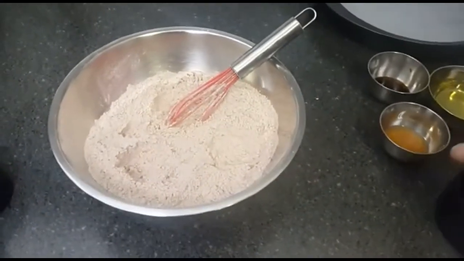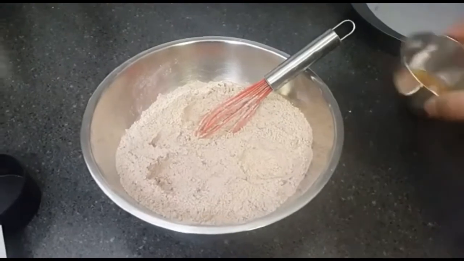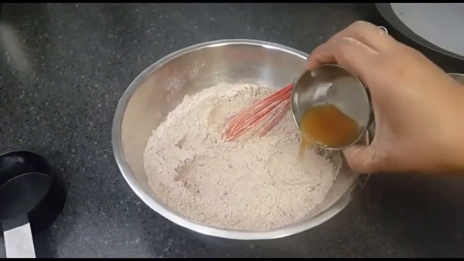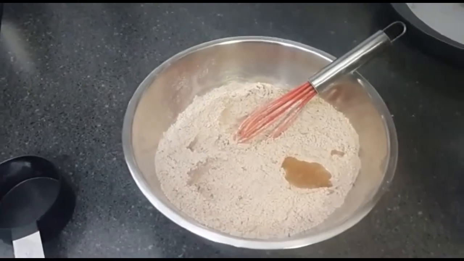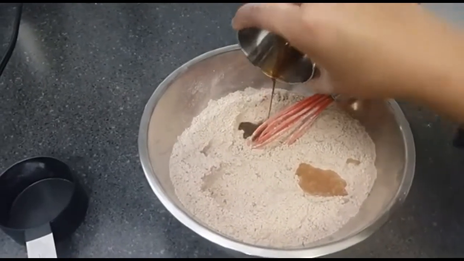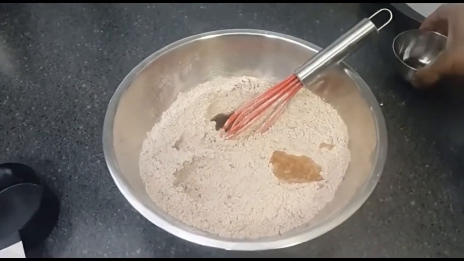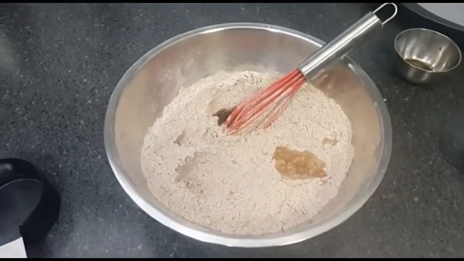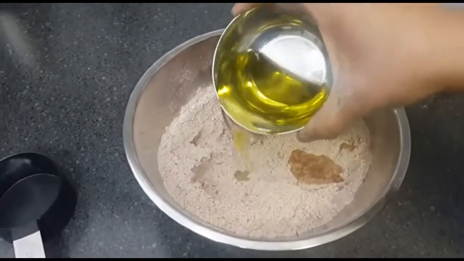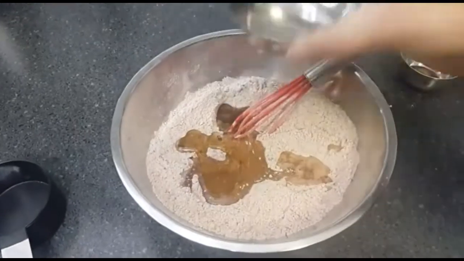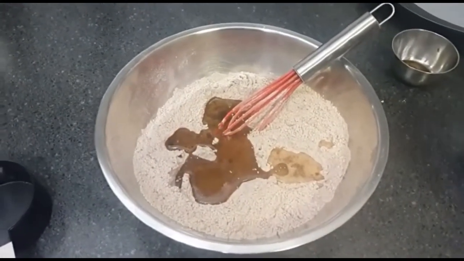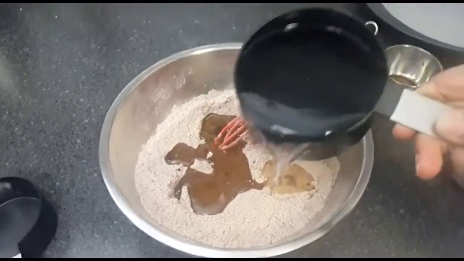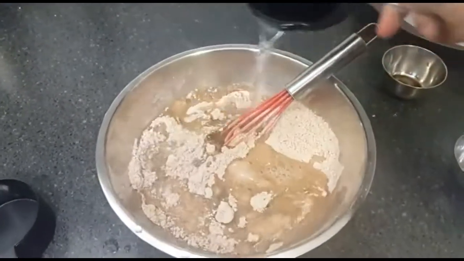And we have right here our 1 teaspoon of vinegar, which I will drop in this particular depression. And we have our 1 teaspoon of vanilla, I'm going to drop here. And next we have our 5 tablespoons of oil that I'll be dropping right here. And now we have our final liquid ingredient, which is 1 cup of water. Now we are going to drop it all over the flour.